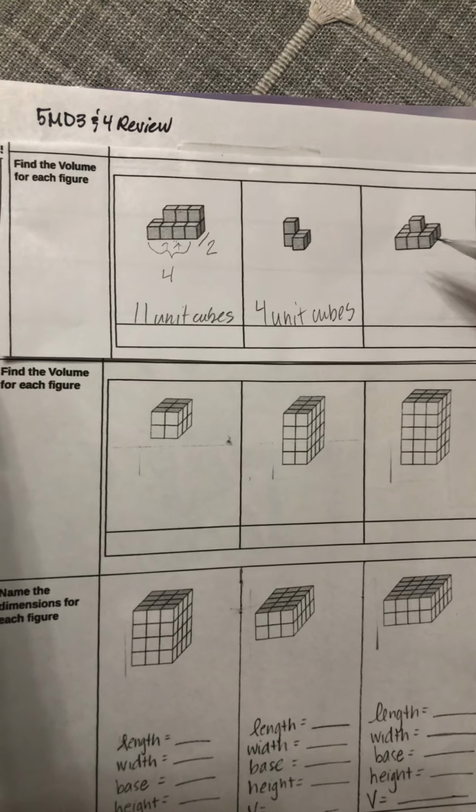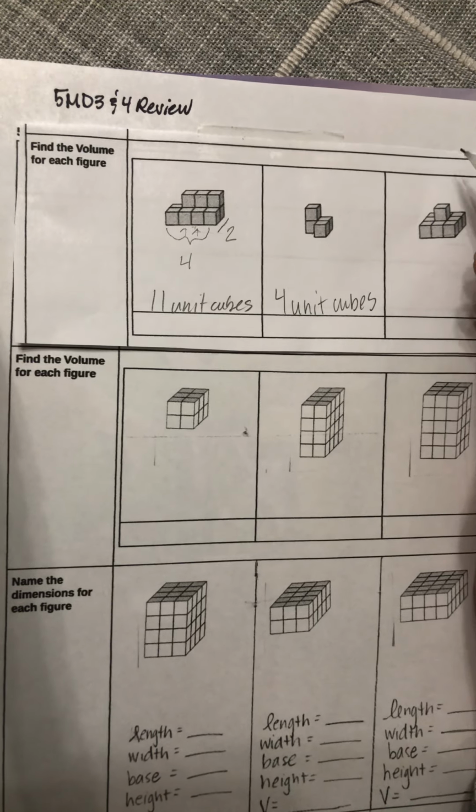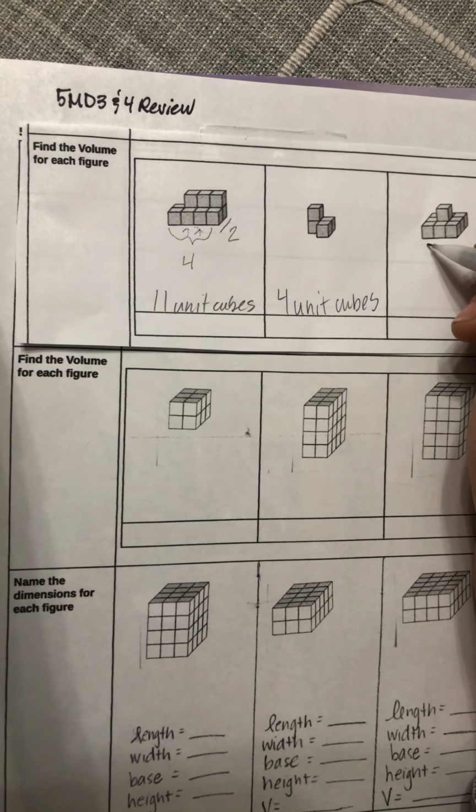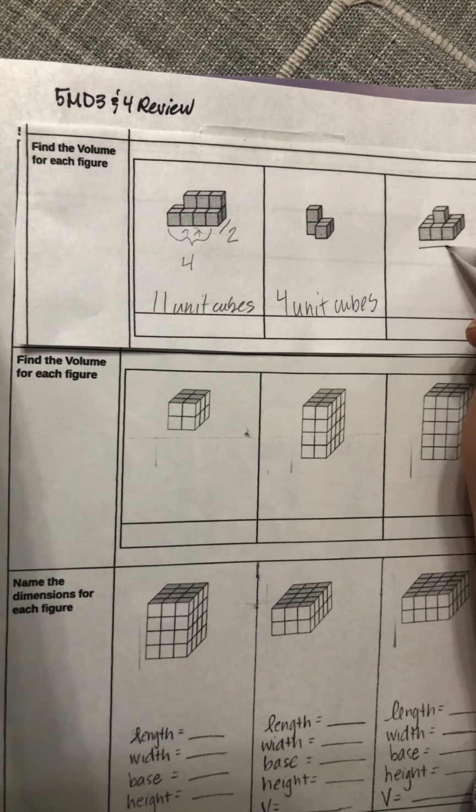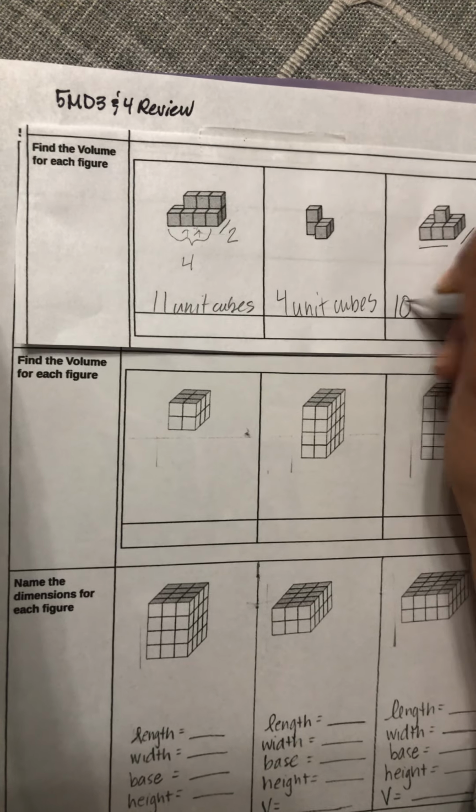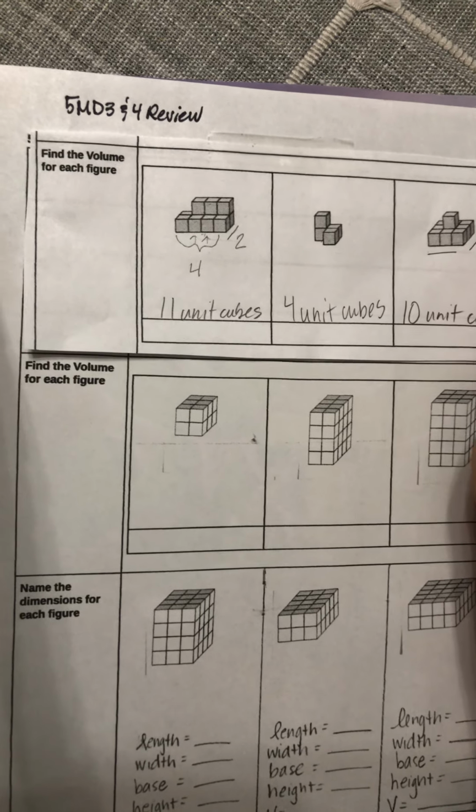All right, and then this last one, pretty simple. Just find the volume of the base, really, the area of the base. So 3 times 3 is 9, plus 1 is 10 unit cubes.